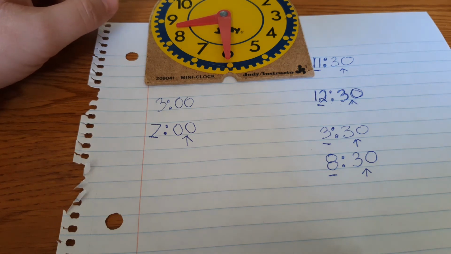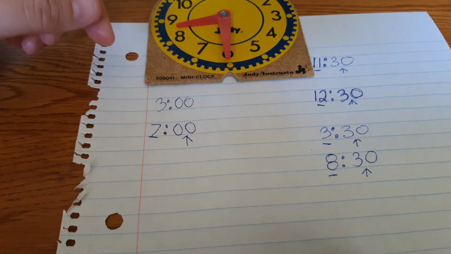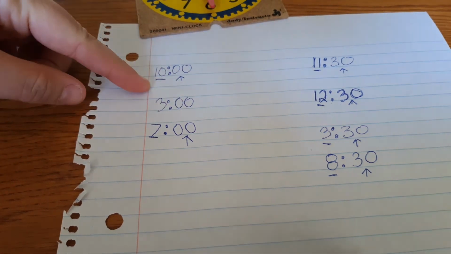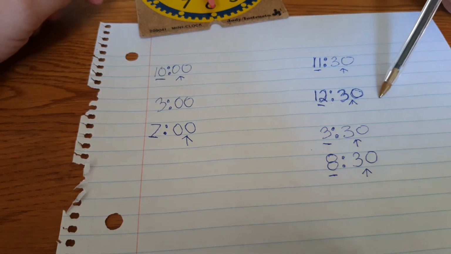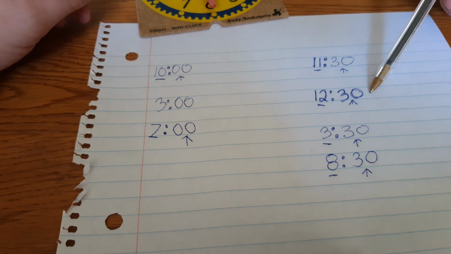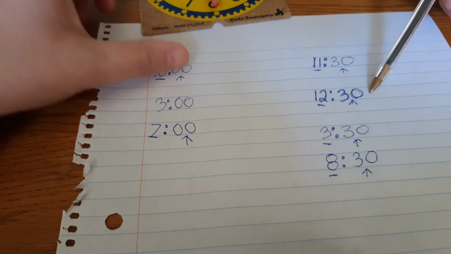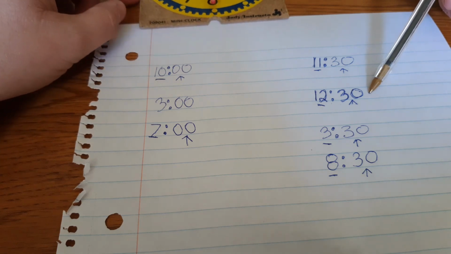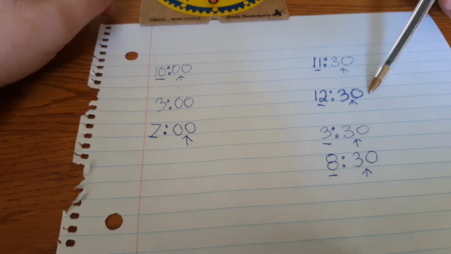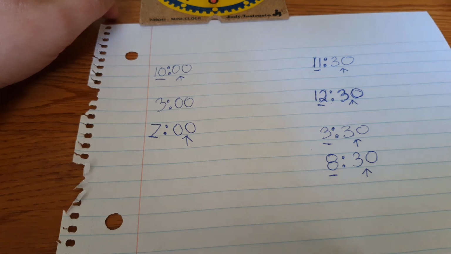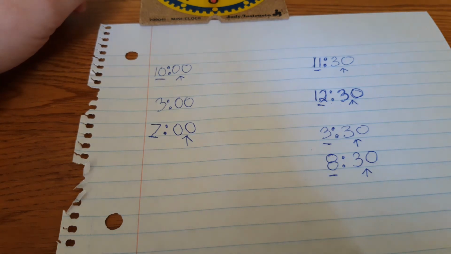All right, guys, I'm going to let you go. There's a worksheet in Seesaw that has you telling time on the hour and telling time on the half hour. And if you want some more practice, you have a clock at home. Stop every little while and look at the clock to see if you can tell the time. It's great practice. Bye, guys.